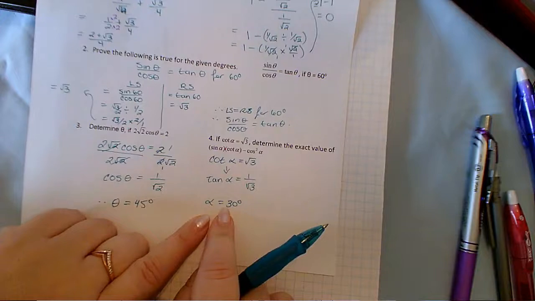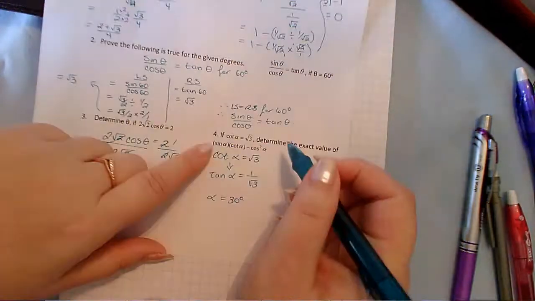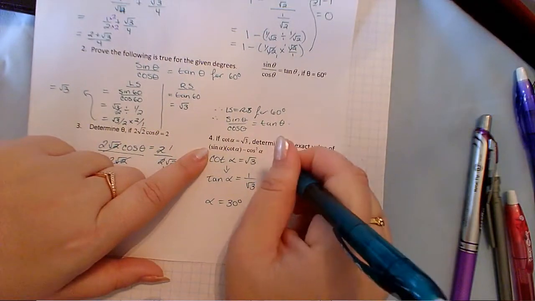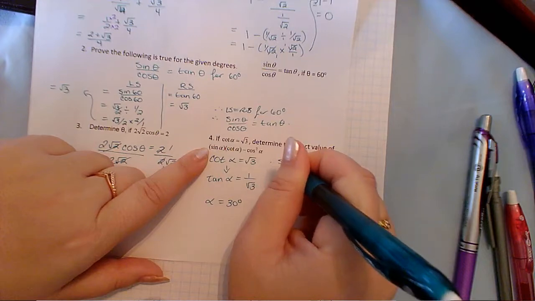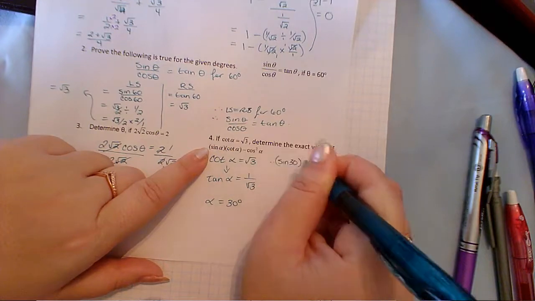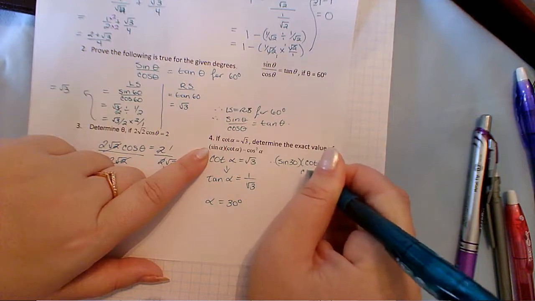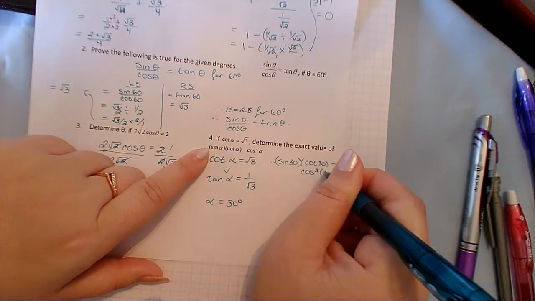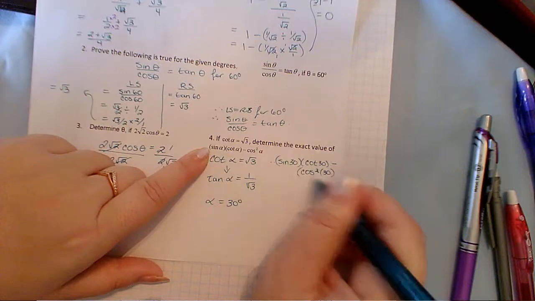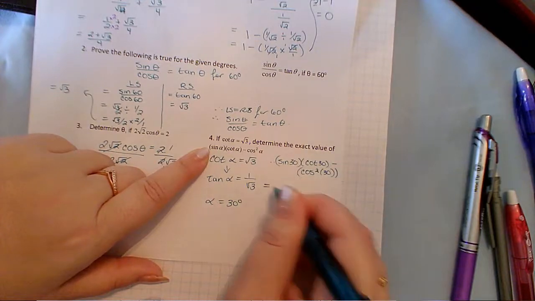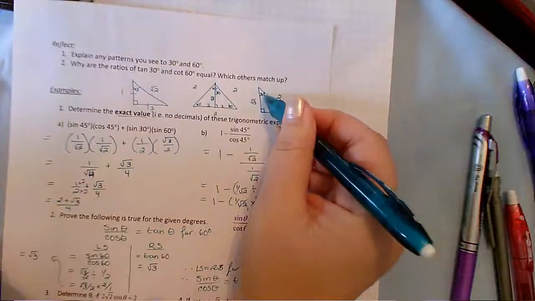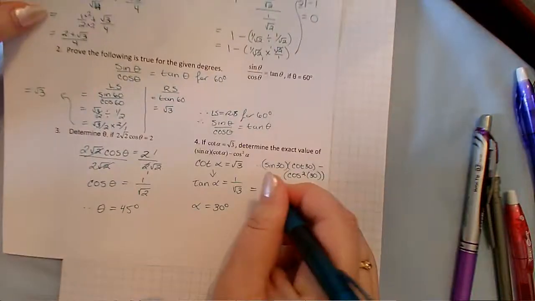Now that I know that it's 30 degrees, I can now just sub in. So we have sine 30 times cot 30 minus cos squared of 30. All right, so what does this look like? Sine 30, opposite over hypotenuse, 1/2.